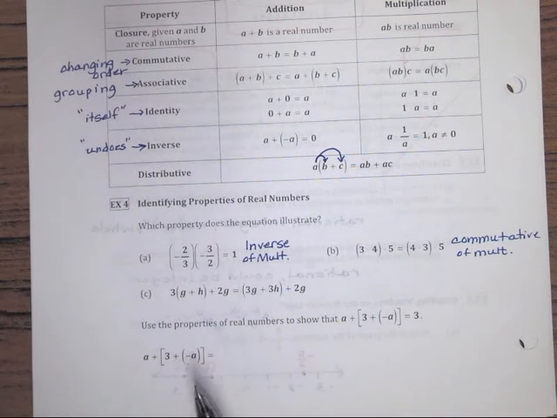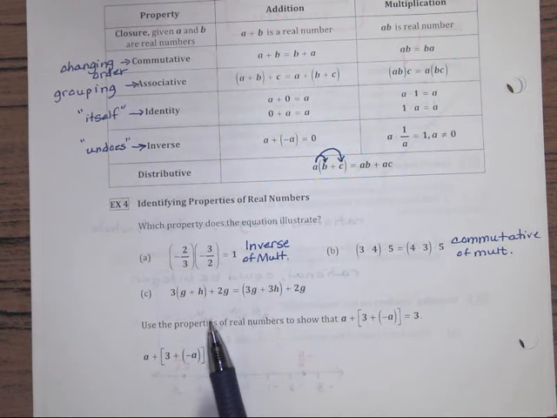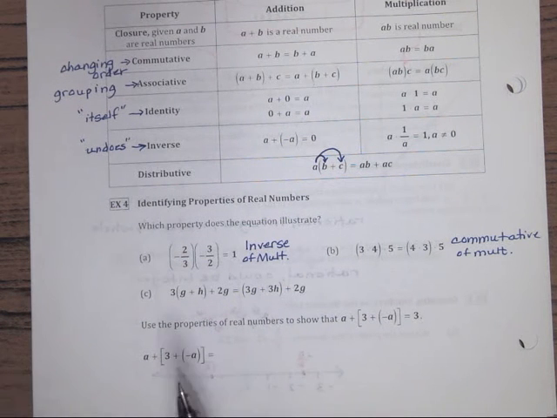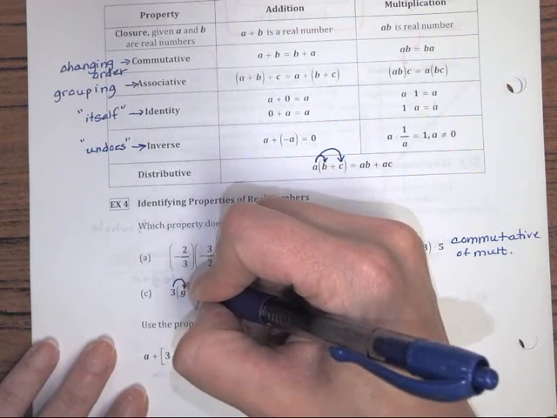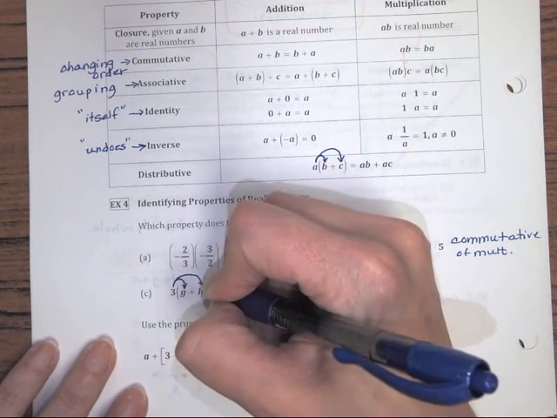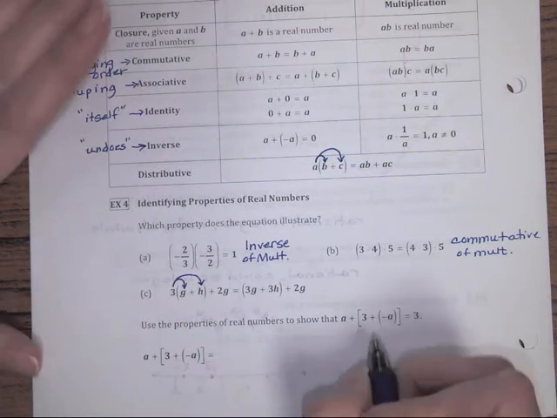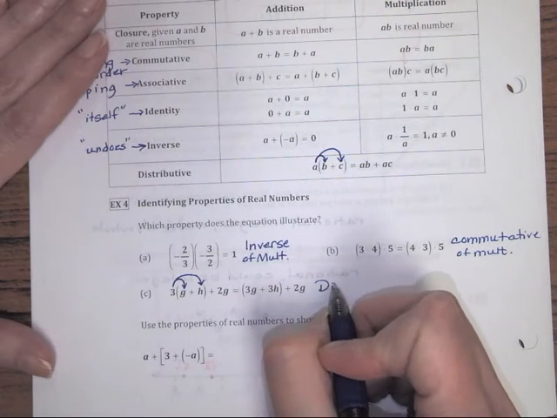Okay, what about C? Associative. This is actually distributive. What I've done is multiply the 3 times the G and the 3 times the H. So this is distributive.